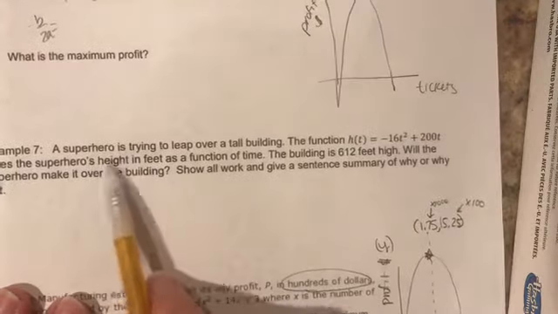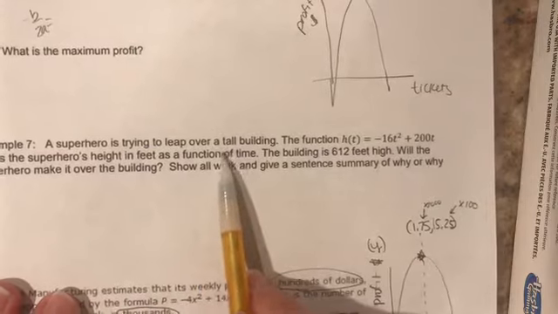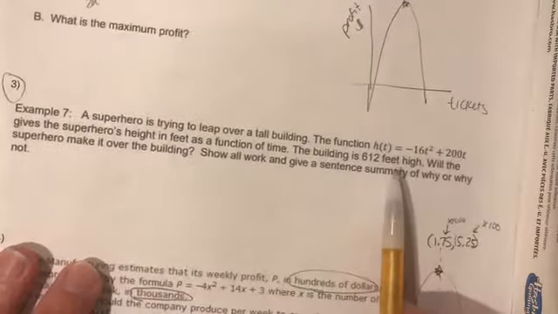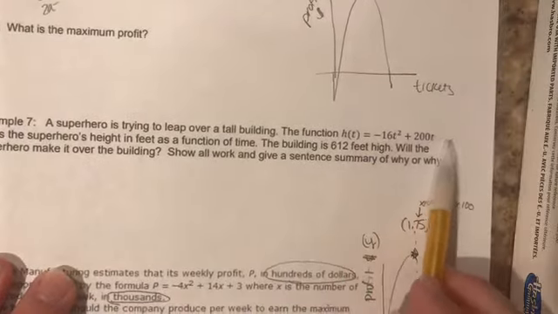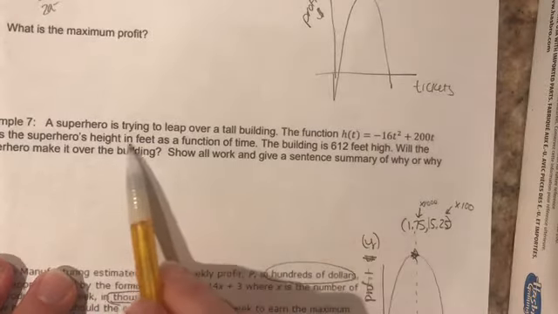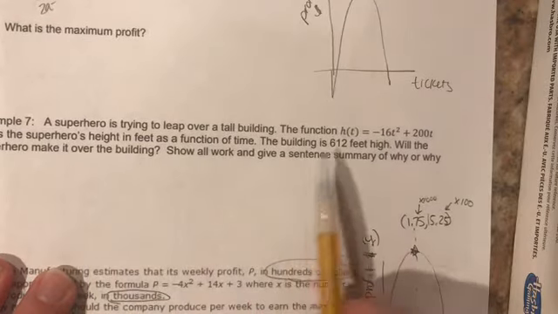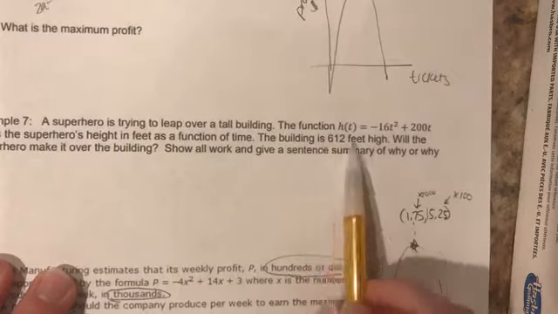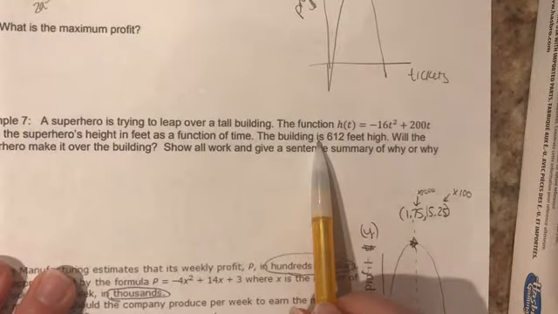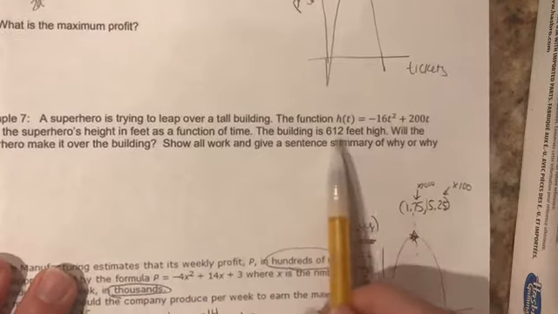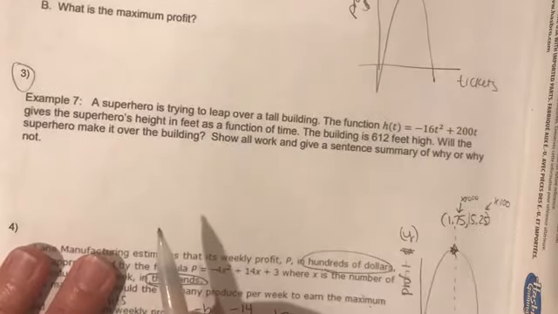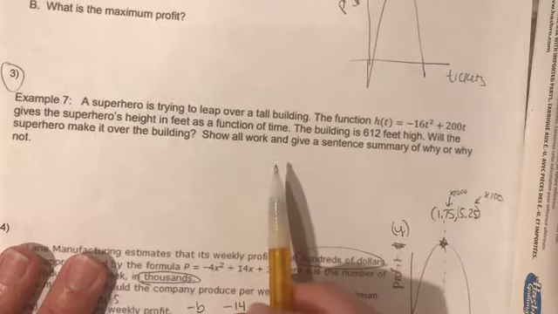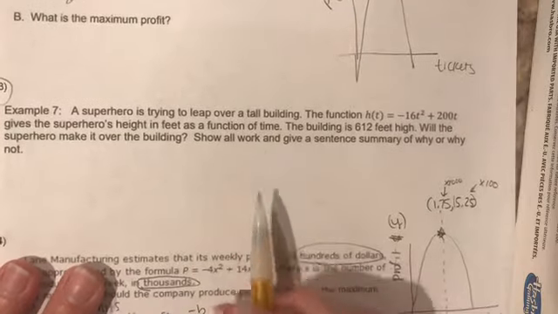Okay, and then this one's about a superhero trying to leap over a building. And here's his equation. And notice that there's not a number at the end, which is fine. And you basically want to know if he's going to get that high in the air. So it's kind of is he going to be able to jump 612 feet high to make it over the building? Will he make it over? Show all work, and give a sentence summary why or why not?